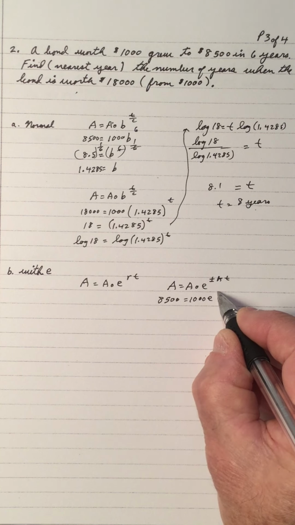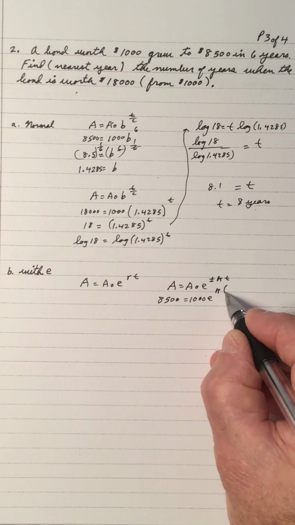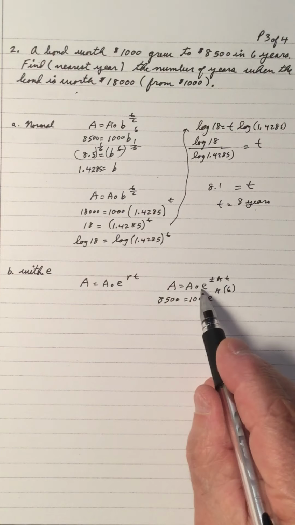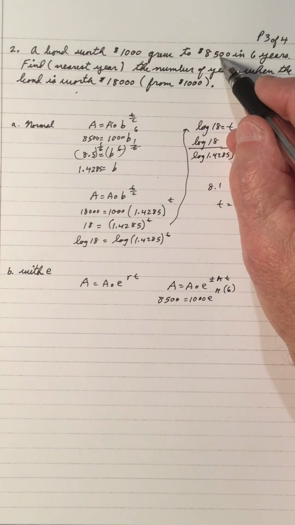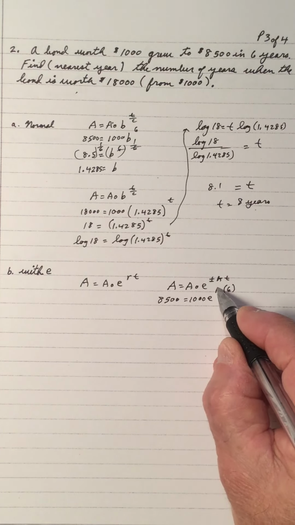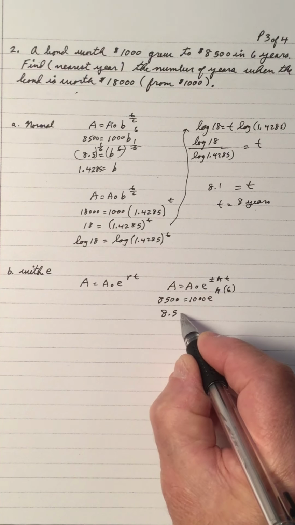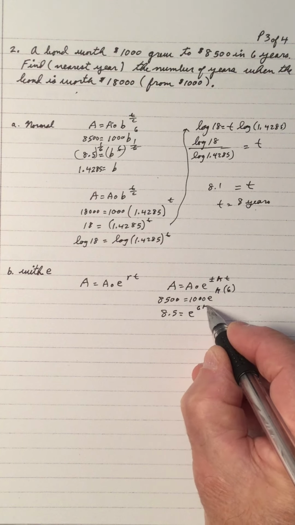So we're looking for our K, and it's a plus K, and the time is 6 years. So let's go back again. This is the equation. Initial is 1,000, going to 8,500 in 6 years, and we're looking for the rate. So again, we divide, we get 8.5 equals E to the 6K.